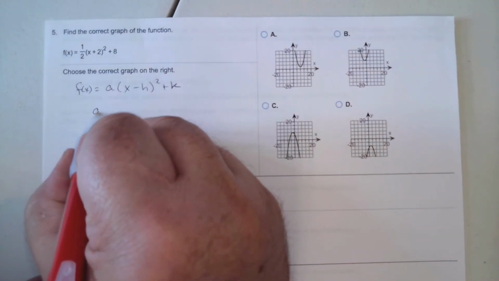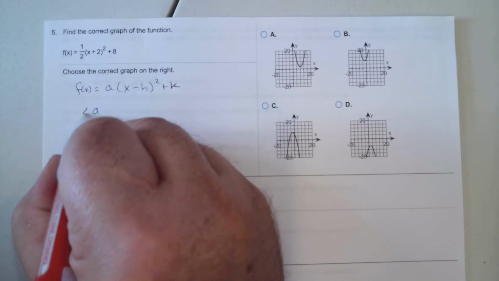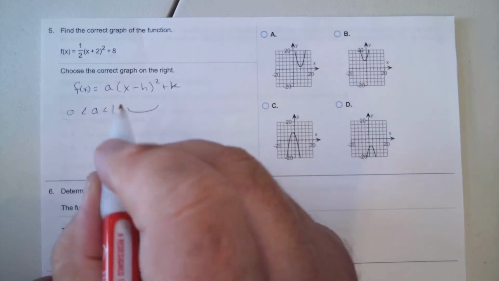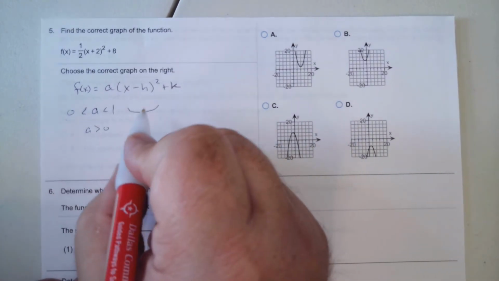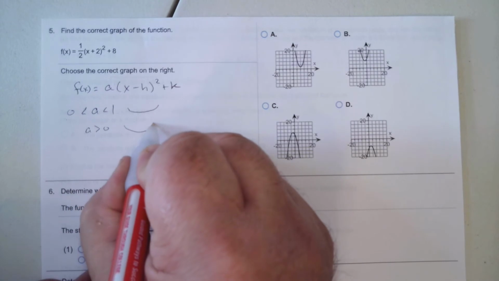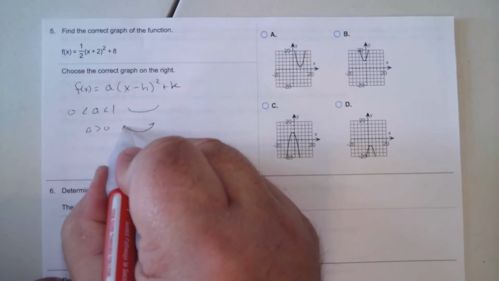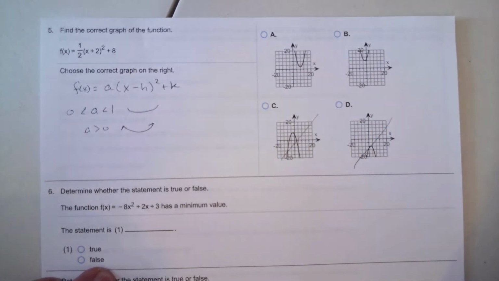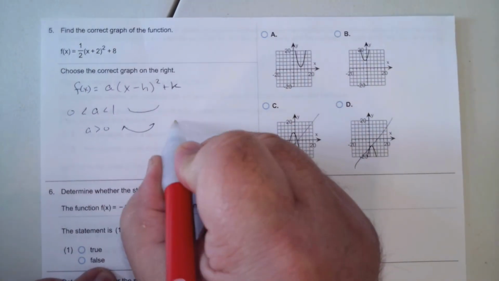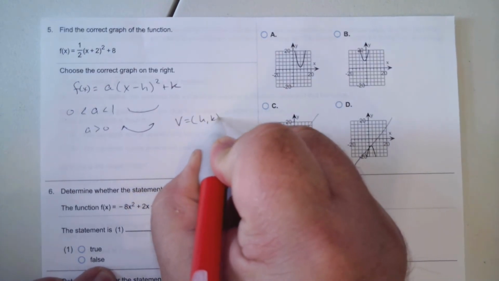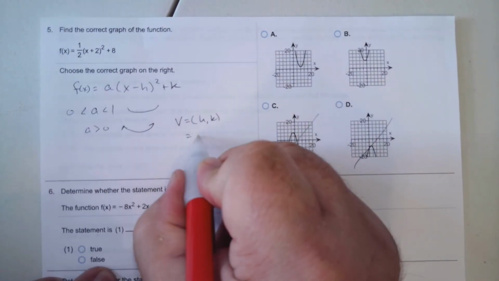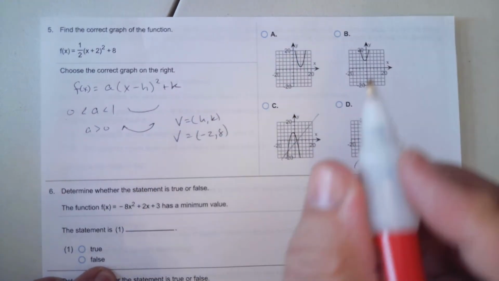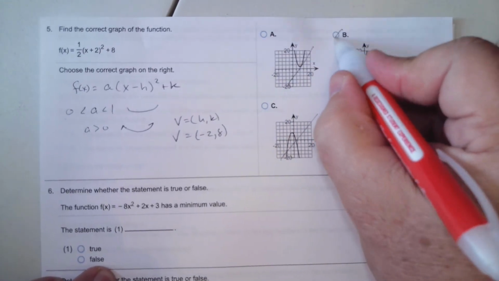So let's look at a. a is between 0 and 1, so that means it opens wide. a is positive, so it opens up. So that means these two are gone. The vertex is at h, k, which means it's at negative 2, 8. That's the wrong direction, so it has to be B.